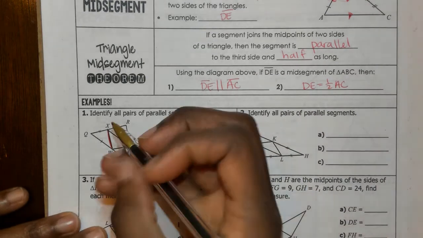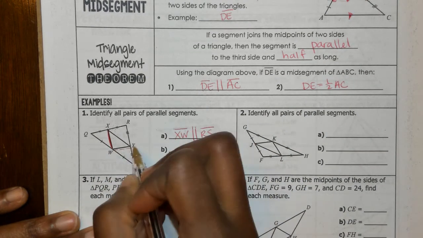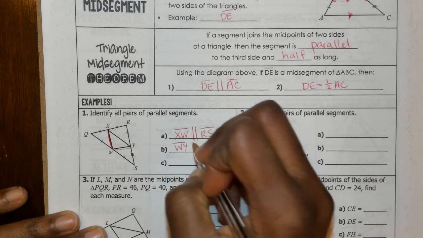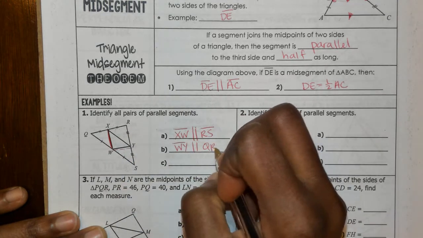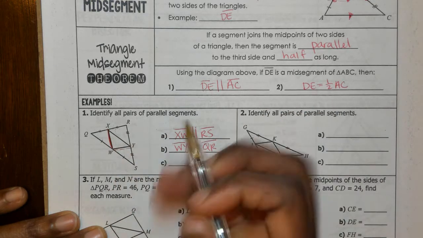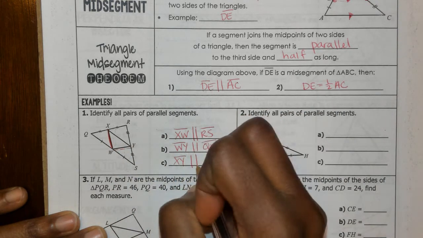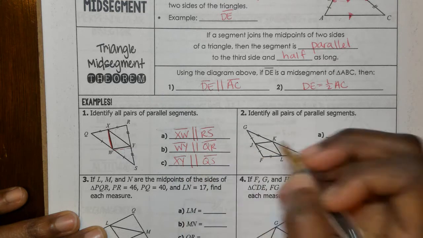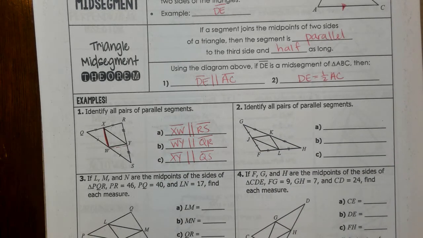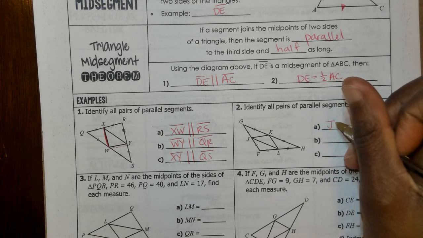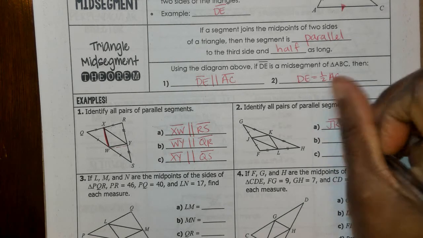And then WY would be parallel to, it's the same slope slant as QR. And then finally XY is parallel to QS. So you can go ahead and try number 2, just naming the parallel segments, and I'll write them on here real quick. But pause the video before you check your work.